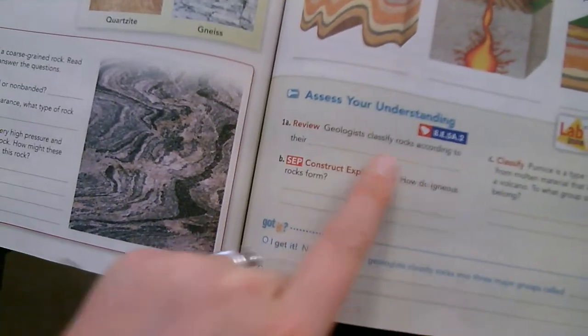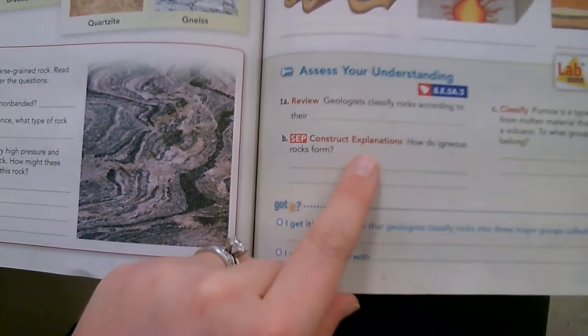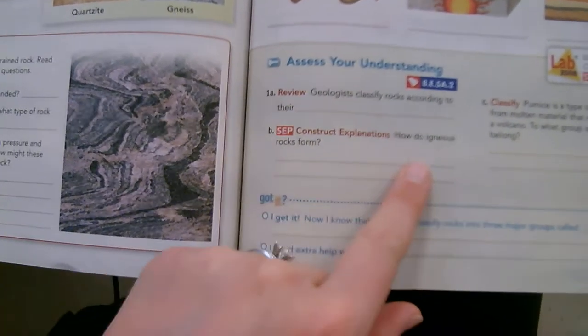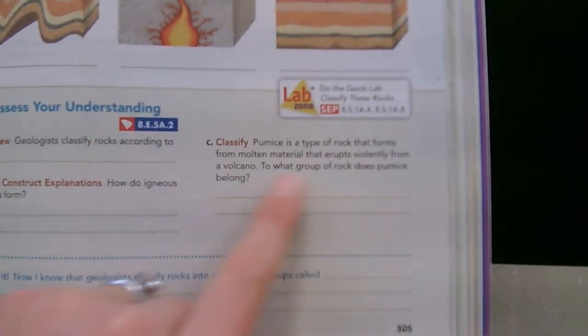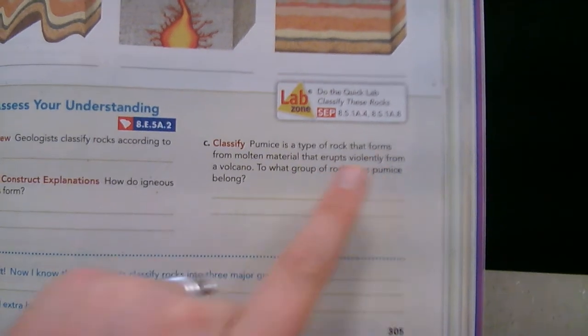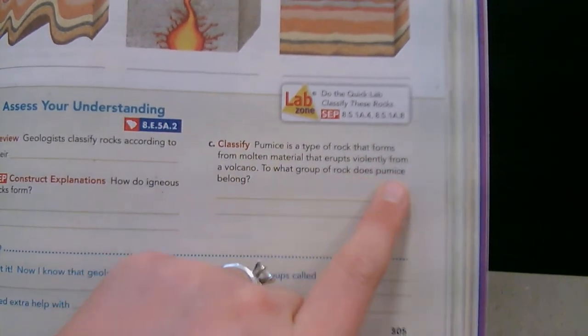Geologists classify rocks according to their blank. How do igneous rocks form? Pumice is a type of rock that forms from molten material that erupts violently from a volcano. To what group of rock does pumice belong?